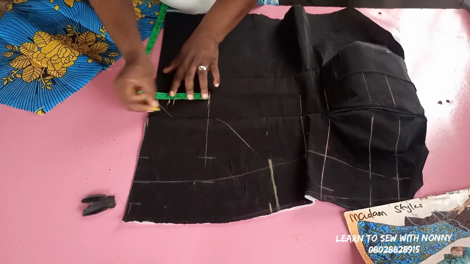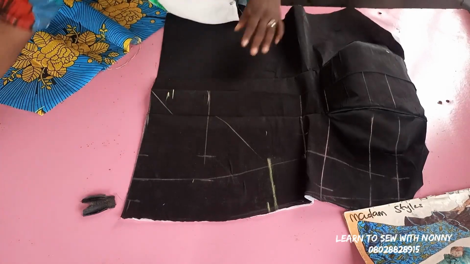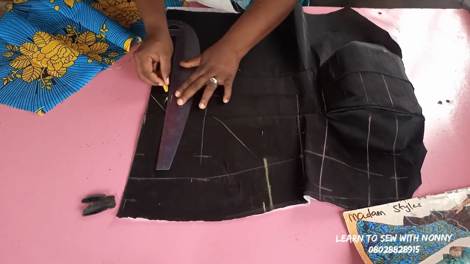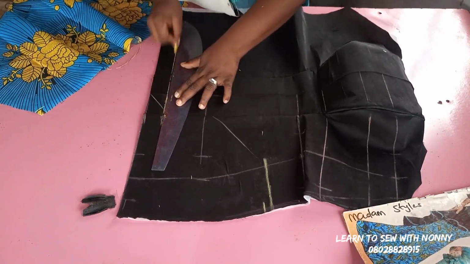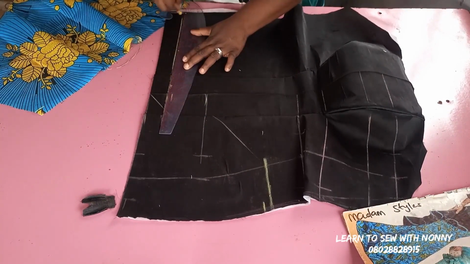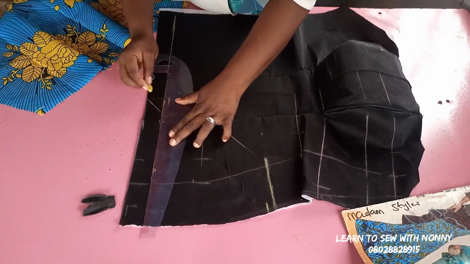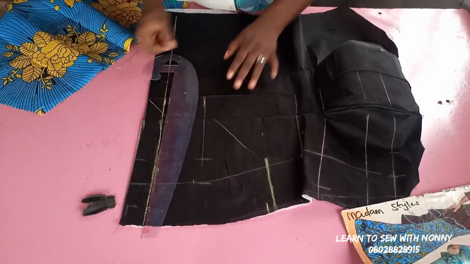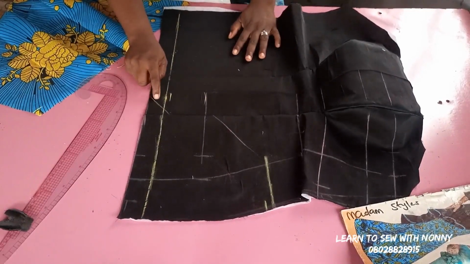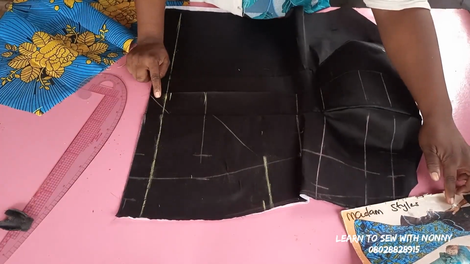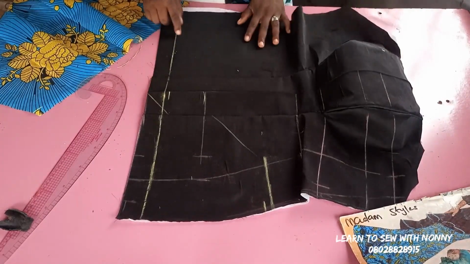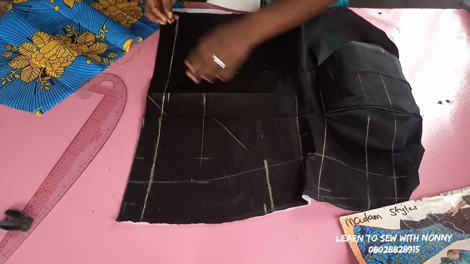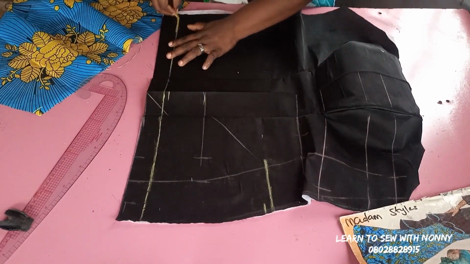So this is 3 inches. You can even do 3.5 because you'll be needing half an inch to join. So you can do 3.5 depending on what you want. Like I said, from 3 inches to 5 inches. That's why I intentionally left 5 inches. After your hip line, you can leave 5 inches for the style line. Then from that 5 inches, you can choose whether you want to do 3, 4, 5.